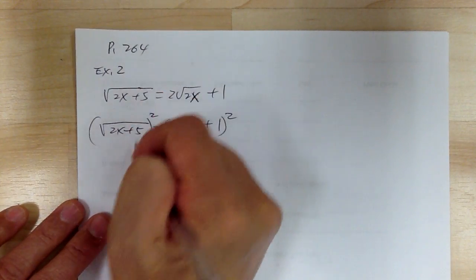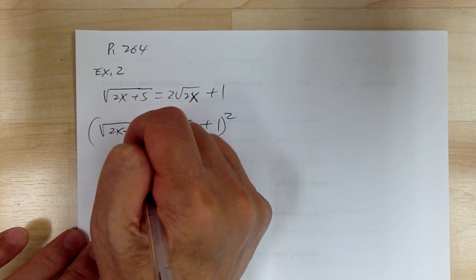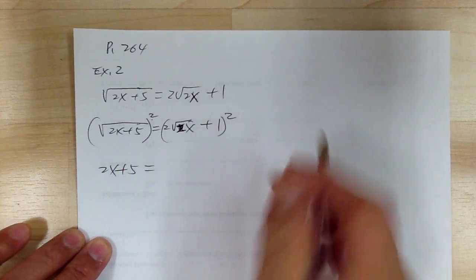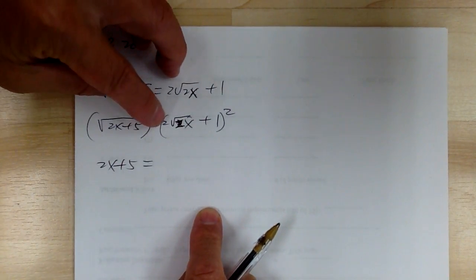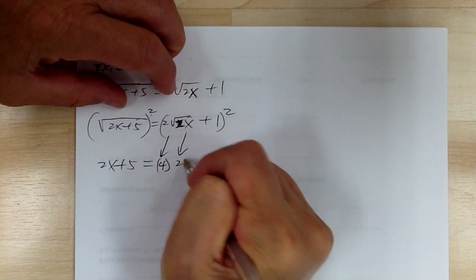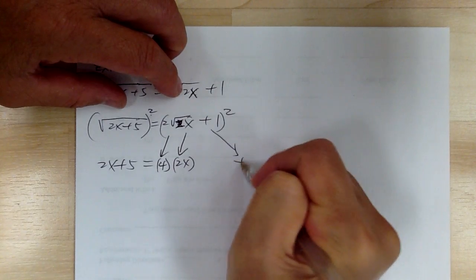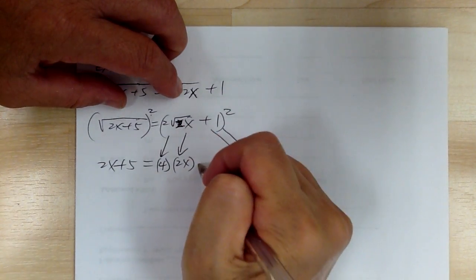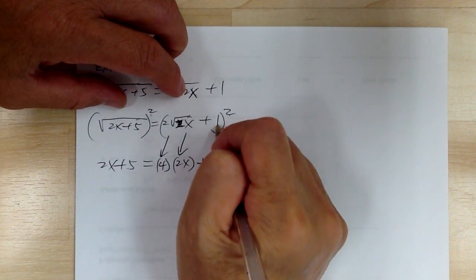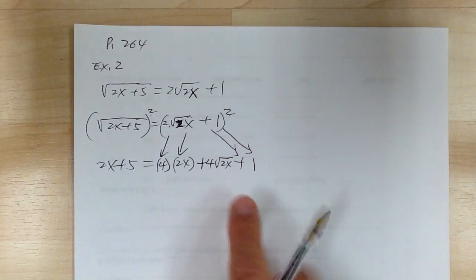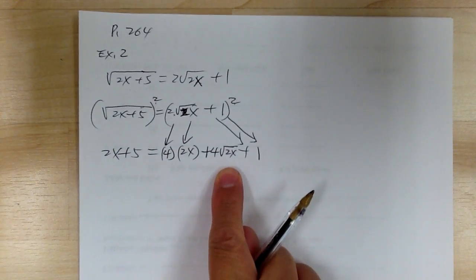So I'm going to square both sides. Square and square root cancel out, so I get 2x plus 5. Now you have to be careful how you square this, right? So you square this, you get 4. You square this, you get 2x. You square that, you get plus. You square this, you get 1. And the middle term is multiply all this together, so it'd be plus 2 times 1 is 2, times 2 is 4, square root of 2x. So don't forget your middle term.